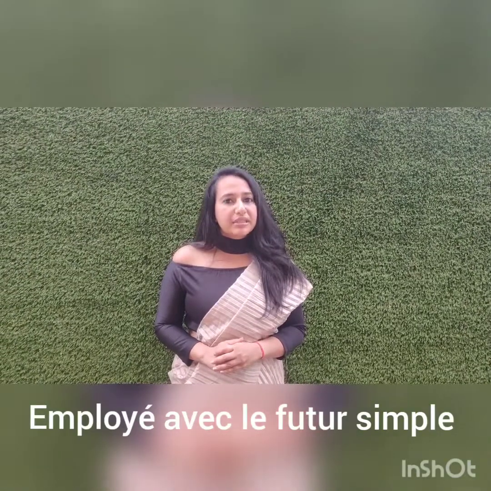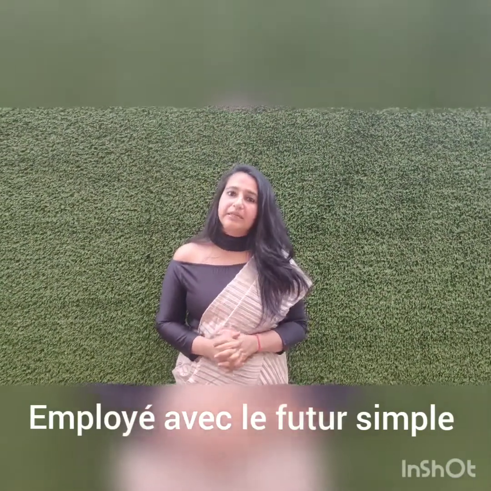Comprenons maintenant où l'on utilise le futur antérieur. So let's first understand where we use futur antérieur. Futur antérieur can be used in two ways. First of all, tout d'abord, employé avec le futur simple. Le futur antérieur peut s'employer avec le futur simple pour exprimer une action qui aura lieu avant une seconde action au futur.